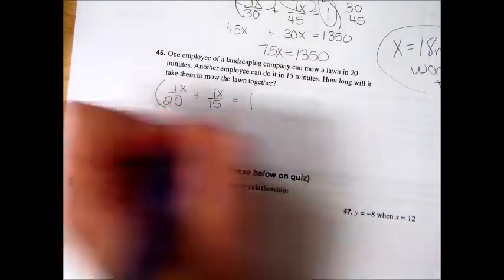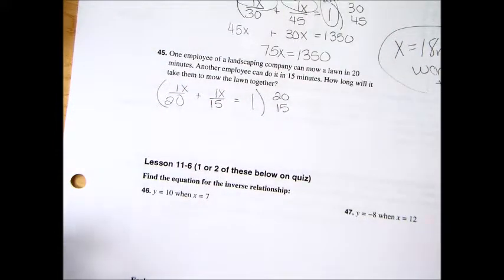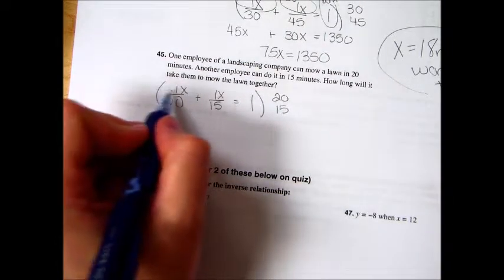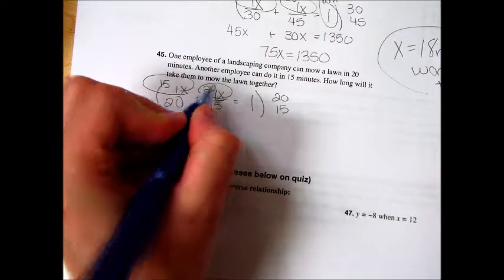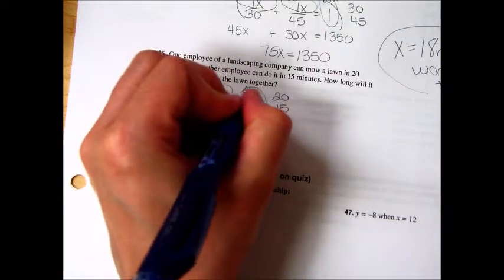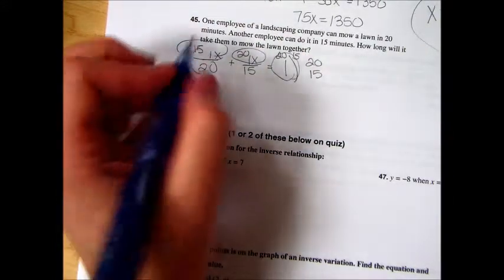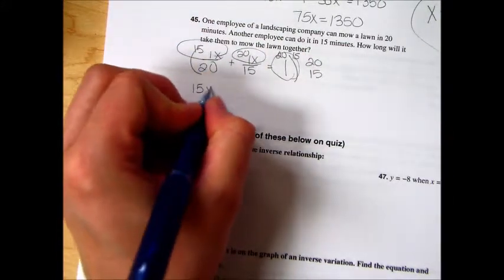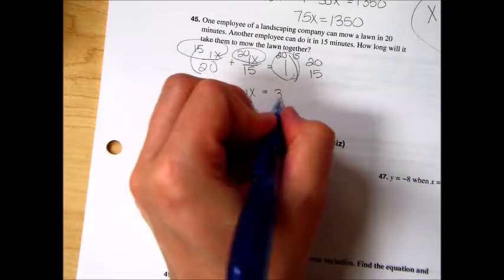The common denominator is 20 and 15. Now, technically, the common denominator would be 60, but it is much easier to do it this way. Give this guy a 15, give this guy a 20, give this guy both, a 20 and a 15. A lot of students sometimes forget to give him anything. So that's 15x plus 20x equals 20 times 15 is 300.